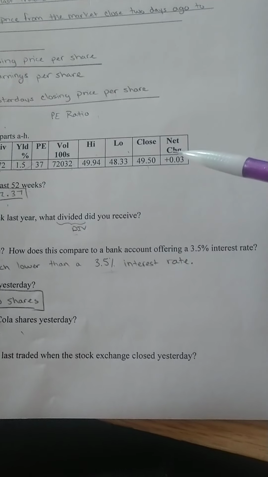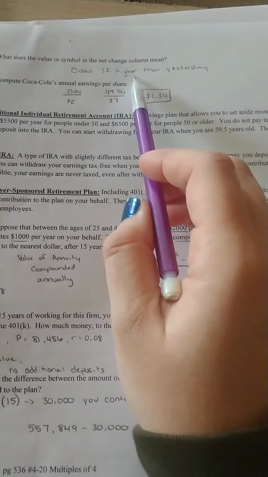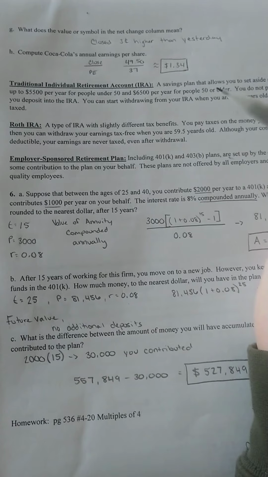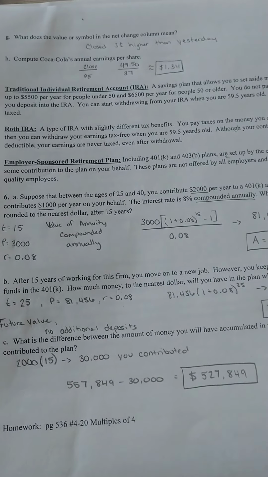So our net change had a plus 0.03, which means that you closed 3% higher than yesterday. If it was a negative number, you would be closing lower than yesterday.